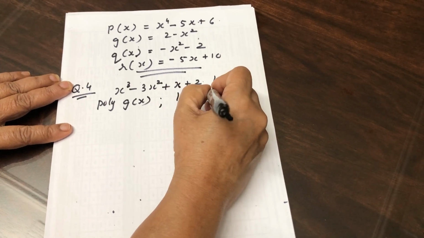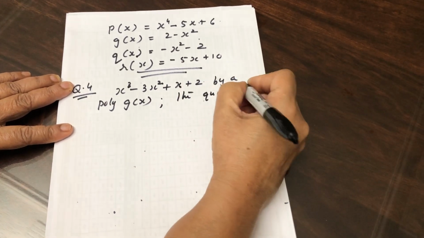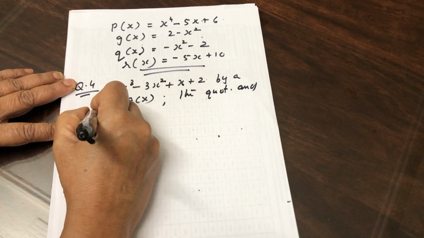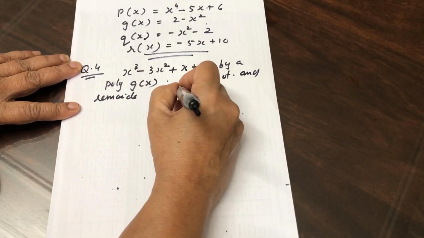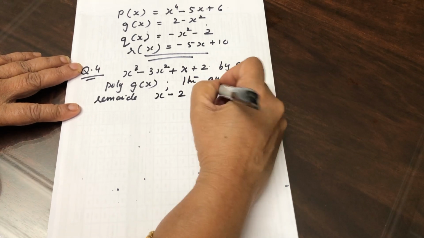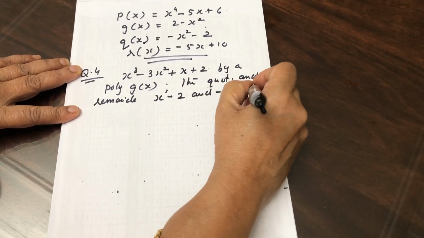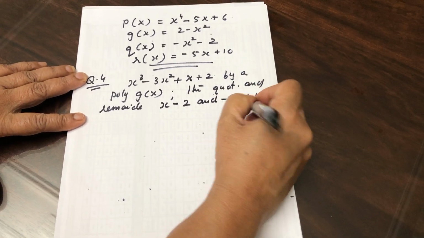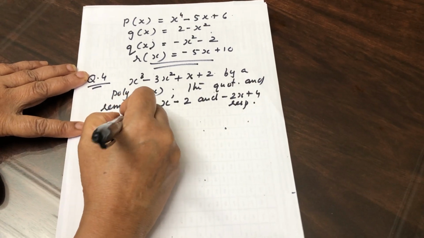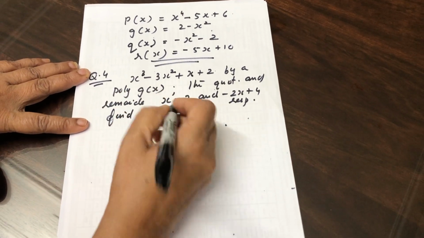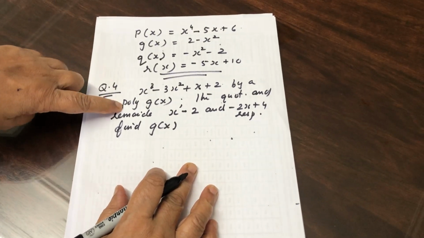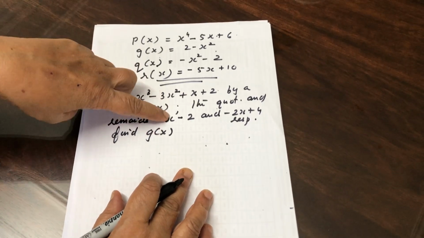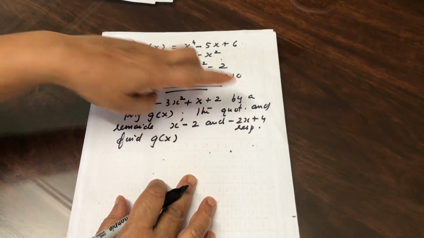The quotient and remainder were x minus 2 and minus 2x plus 4 respectively. Find g(x). Here p(x) is given, g(x) is not given, quotient is given and remainder is also given.